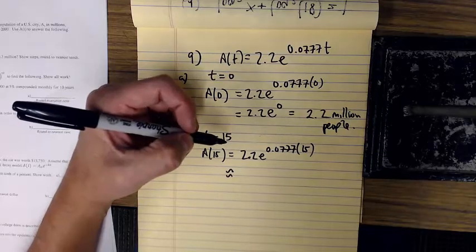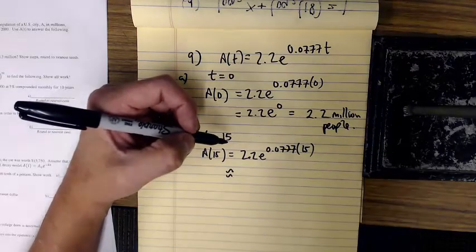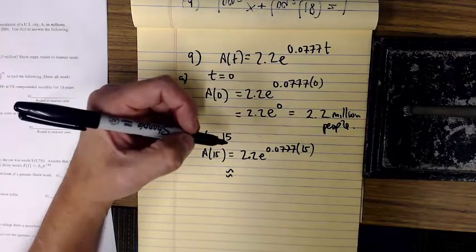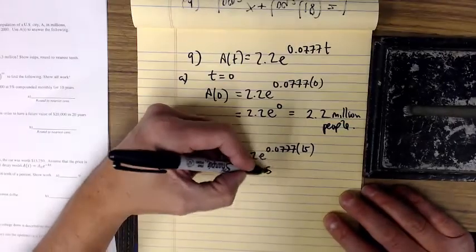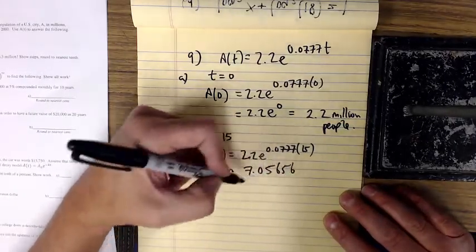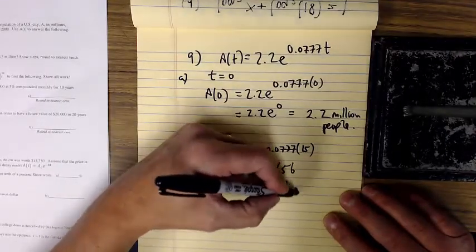All right, so 2.2 e to the 0.0777 times 15, enter, and I got 7.05656, which is 7.1 million people.